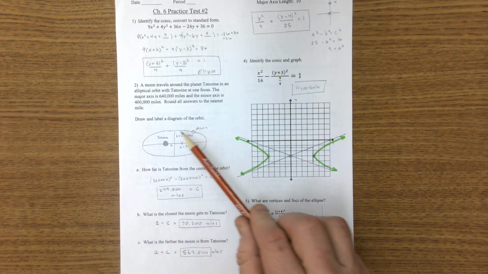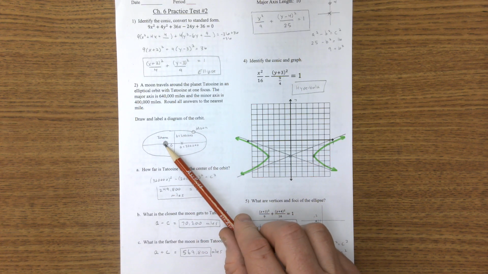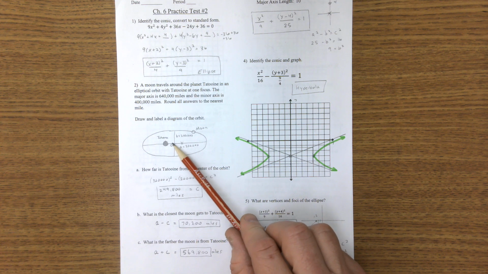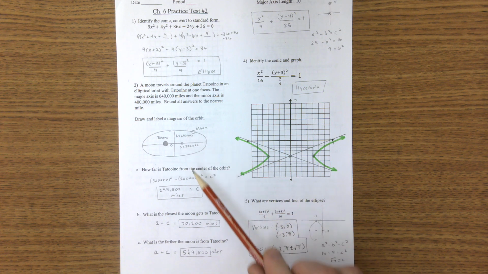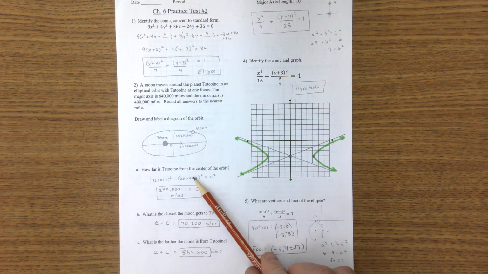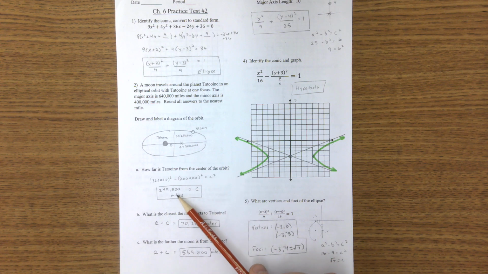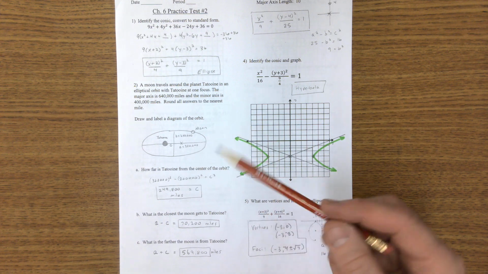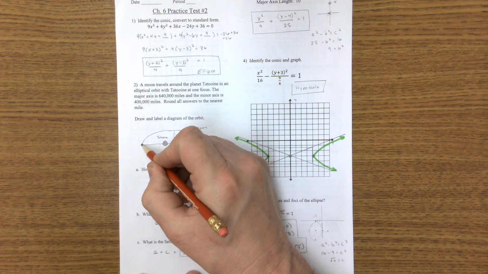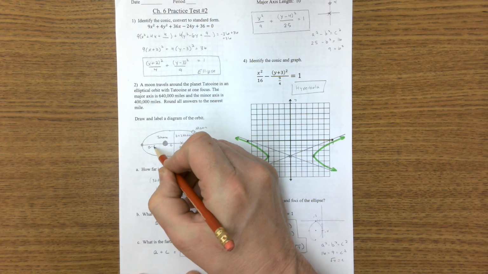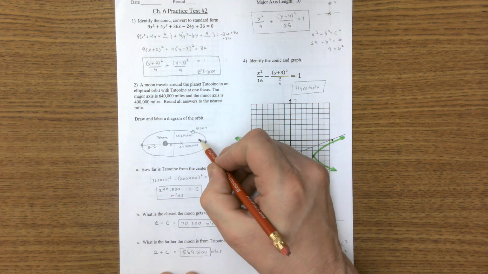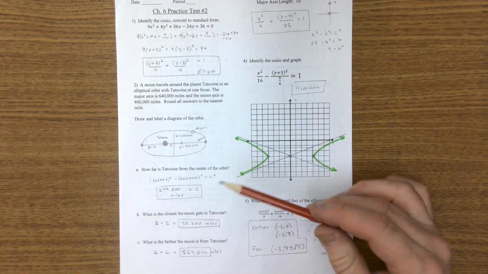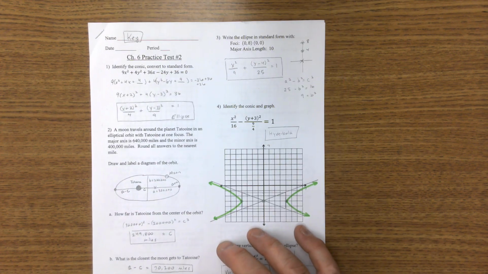On number 2, we have our diagram of the moon and the planet. And the planet is offset at a focus, not at the center. So we have an A value, a B value, A value, B value. You get some large numbers on your calculator, but if you solve it, it solves down to this. The closest point on here, now this is not to scale, is right here, which is A minus C, and the furthest point is out here, which is A plus C. So any of these could be asked on the test.